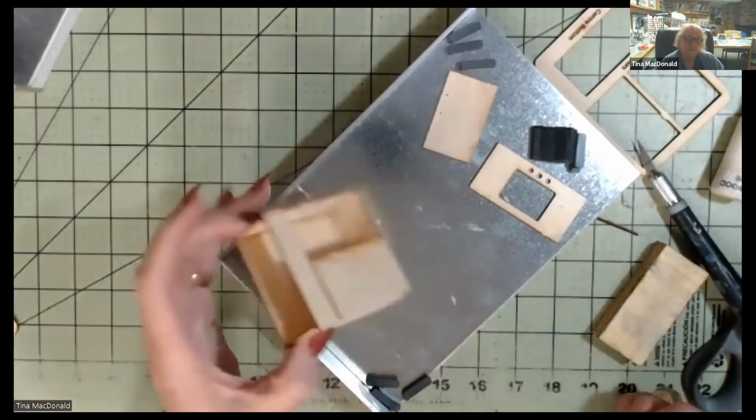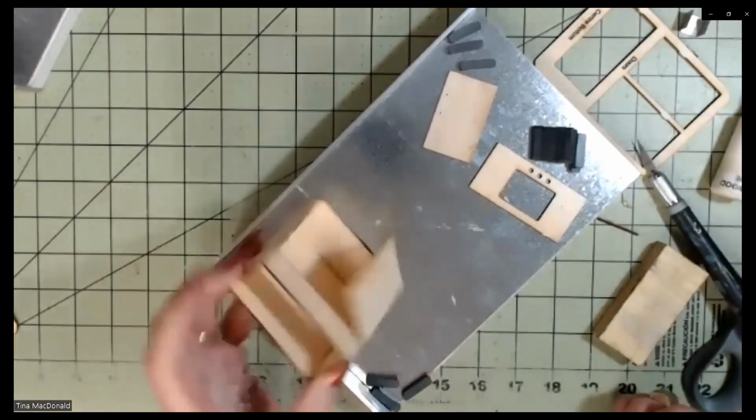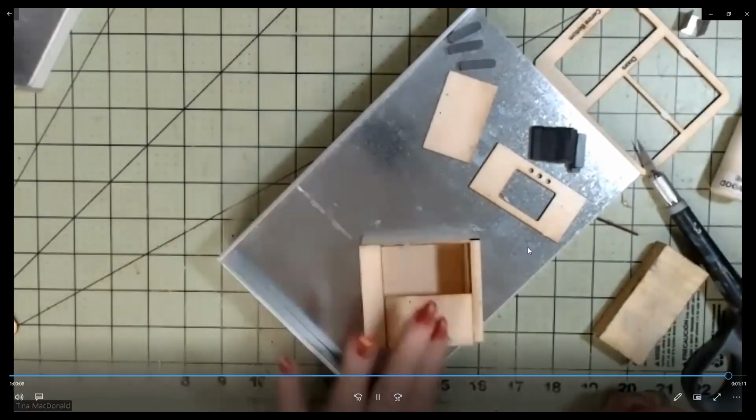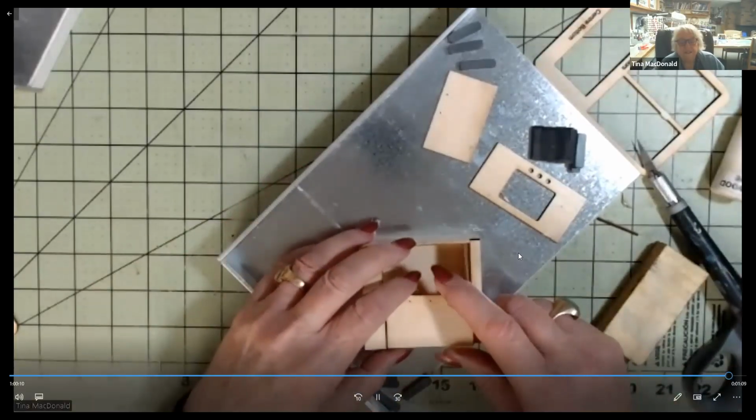Okay. Tina, do you think you could open it? It opens and closes, and it's just done with tape.